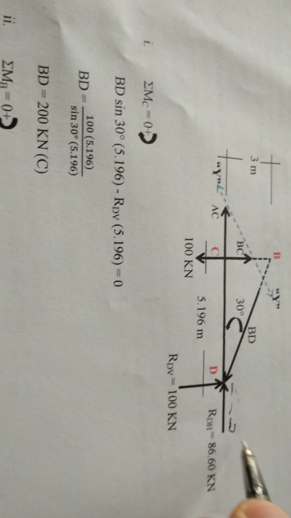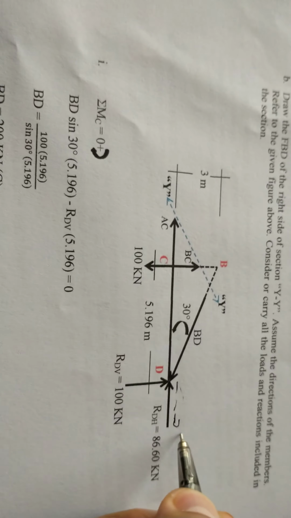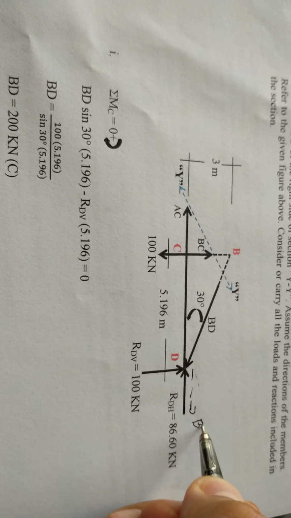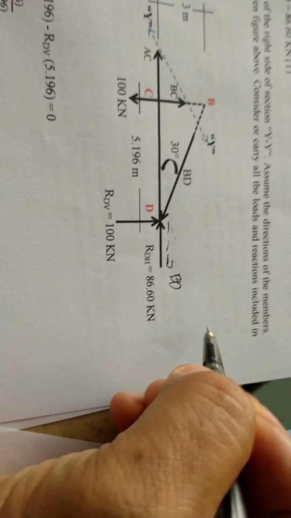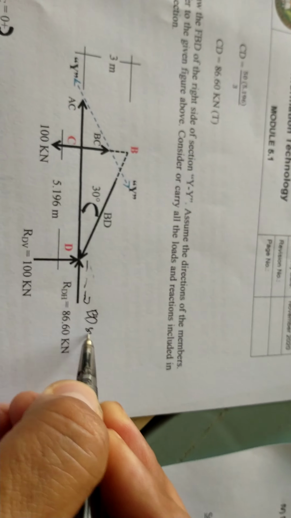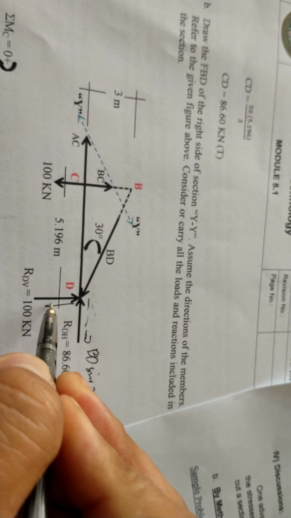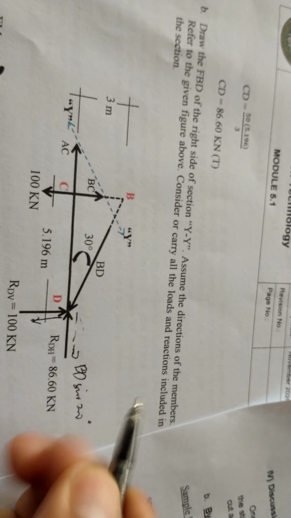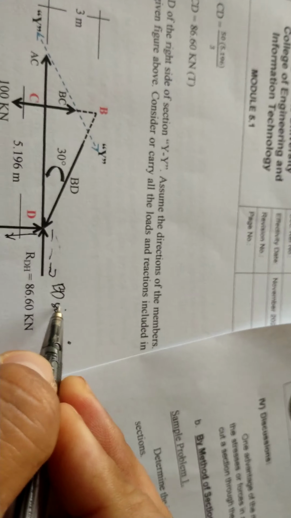This is BD sine 30 degrees, and we also have the other component, which is cosine.